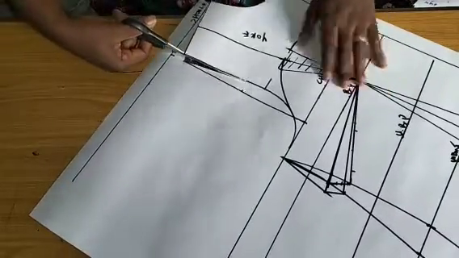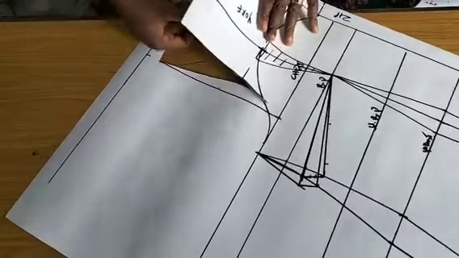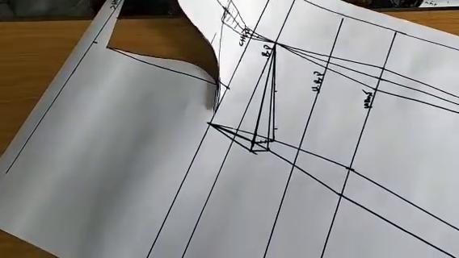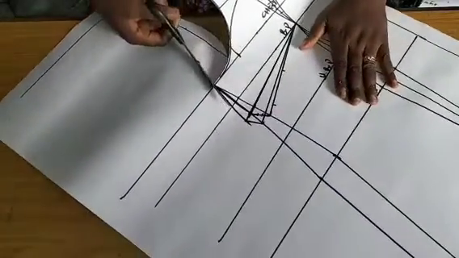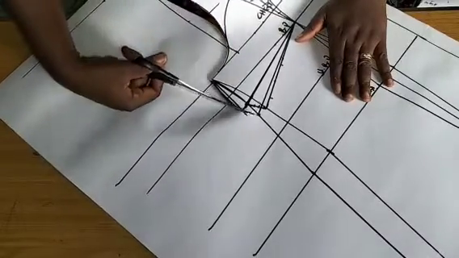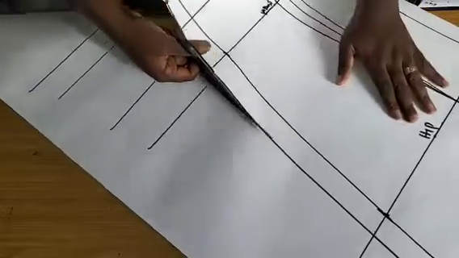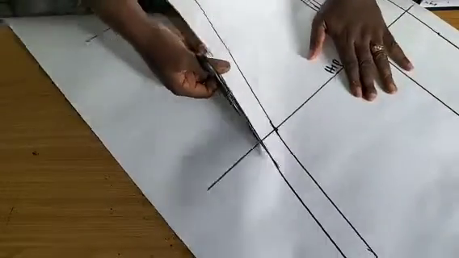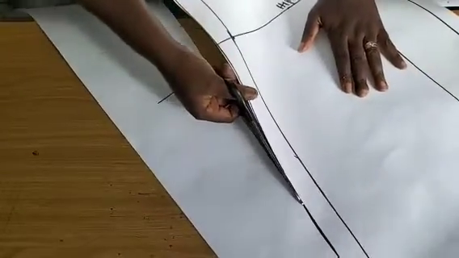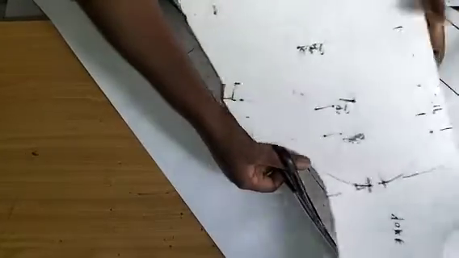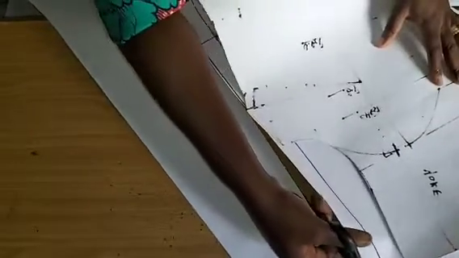I'm cutting through the armhole this way, I'll go through my bust dart, then I'll cut from here. Like I said, from here is free. So since it's free, I'll just go ahead and cut to the end.